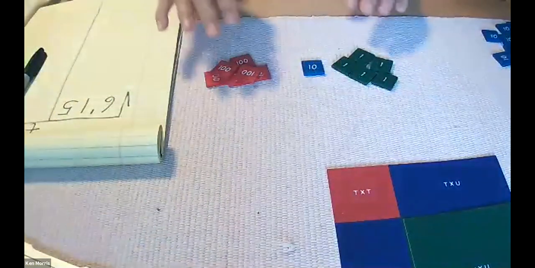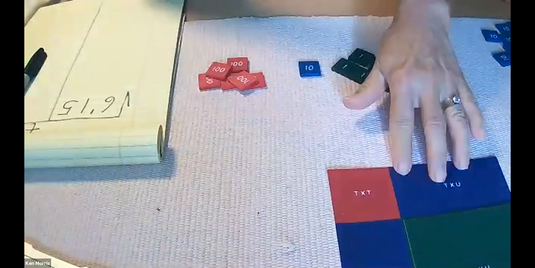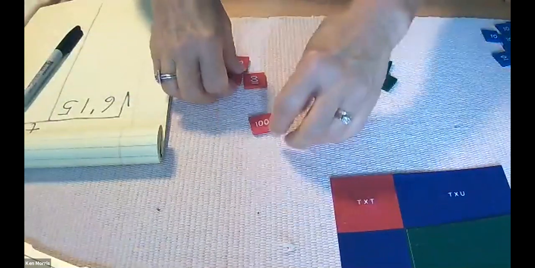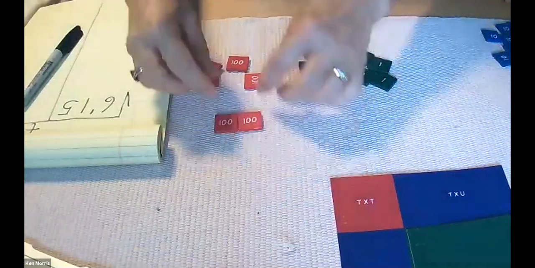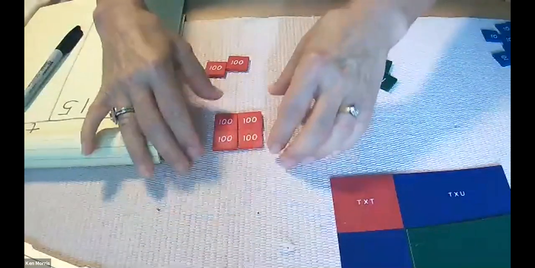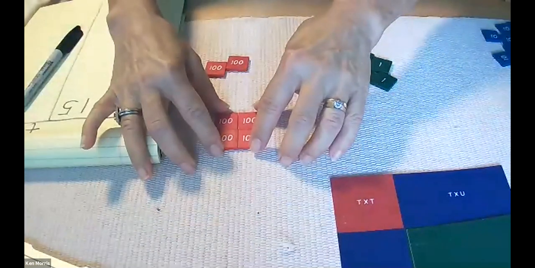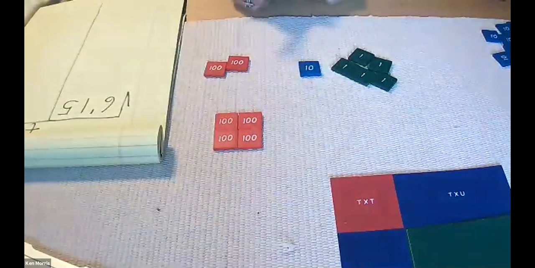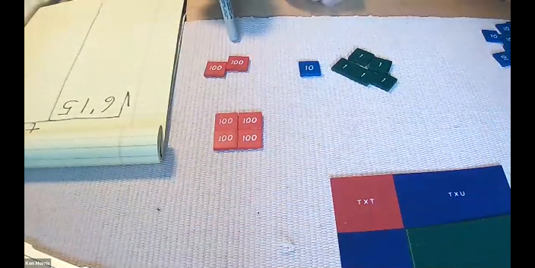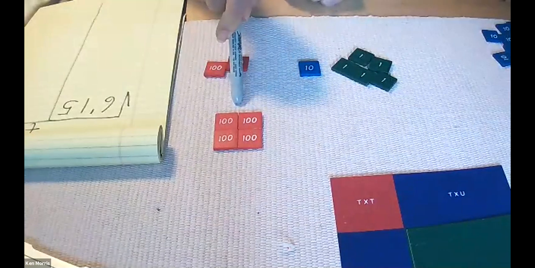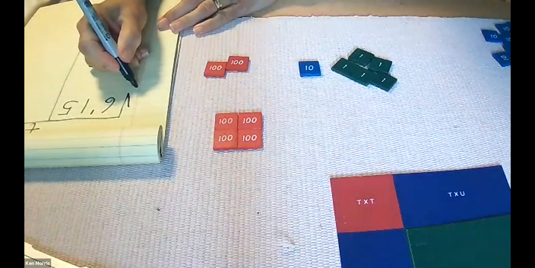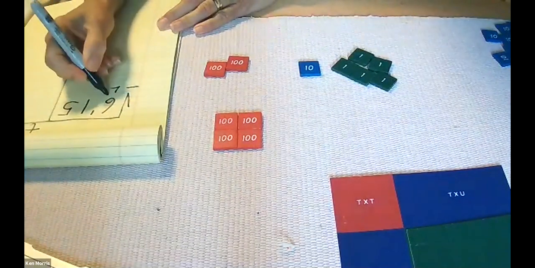Okay. All right, so our 615. We're going to start just like we did before by making our largest perfect square that we can out of 600. And that is my 400. Of my 600s, how many have I used? Yep, I've used 4. I'm going to write a 4 under the 6.